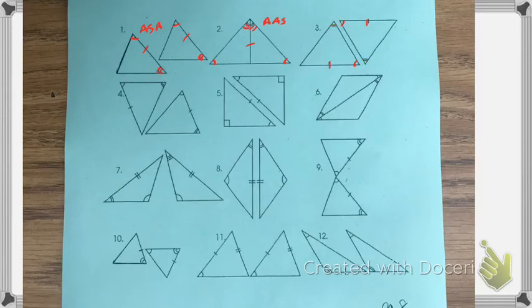Because notice I'm skipping. So instead, let's start with our angle. Angle, angle, side. AAS. Always start on the edge, right? So we never want to start between things that we know. So see how that one's between this and this? Never start between, always start on the outside.